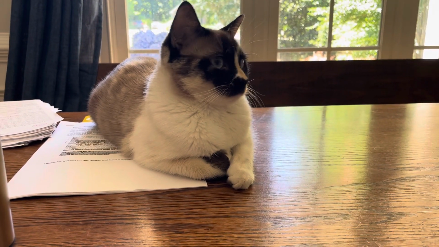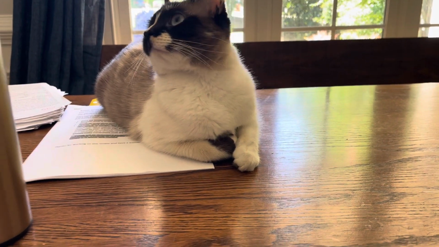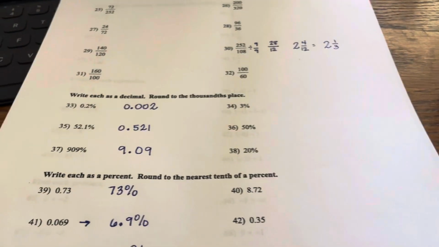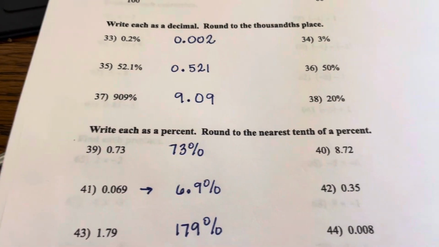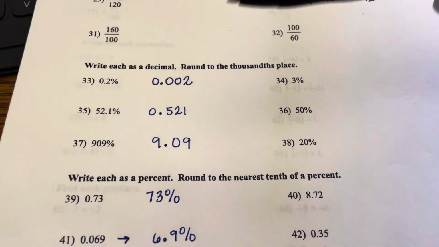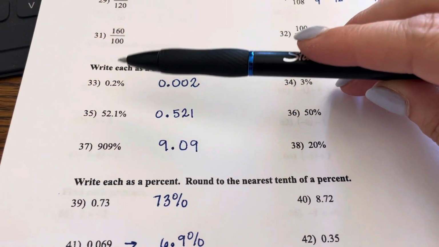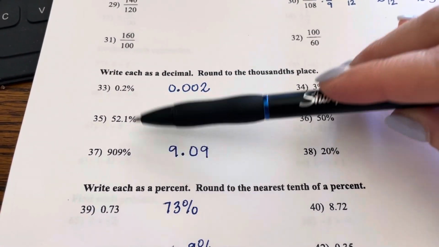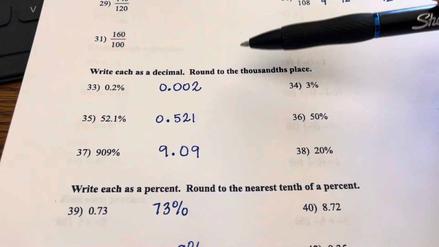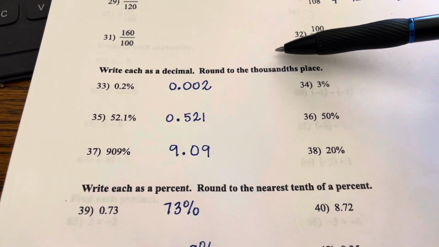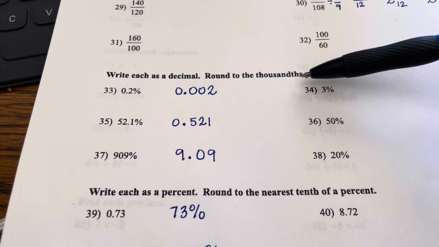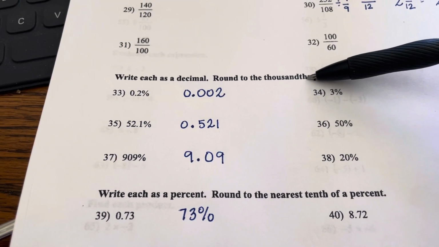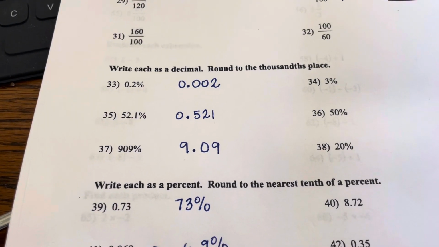Seventh graders, I'm here with my friend Sky, and we're going to talk about the next section of your summer math, which is write these percentages as a decimal. They want you to round to the nearest thousandths place. Thousandths. It's important that you see the TH there.